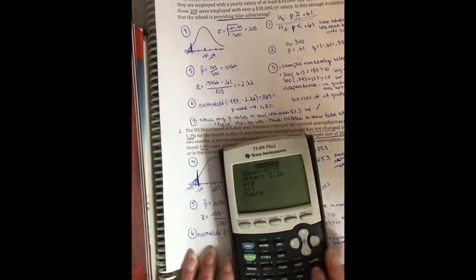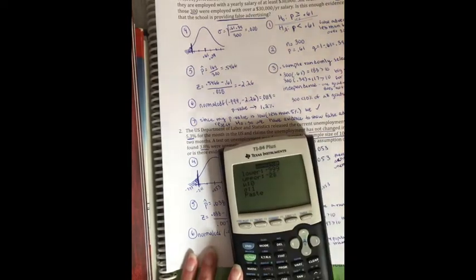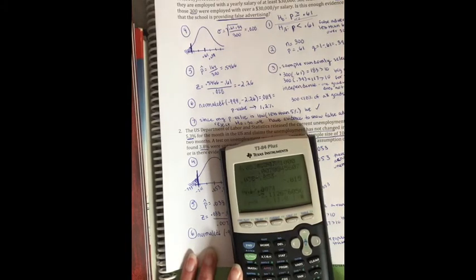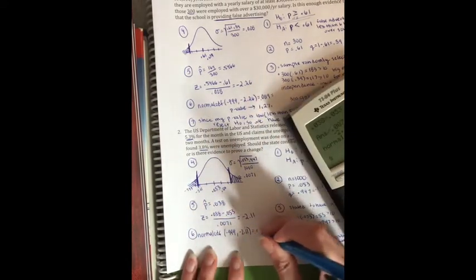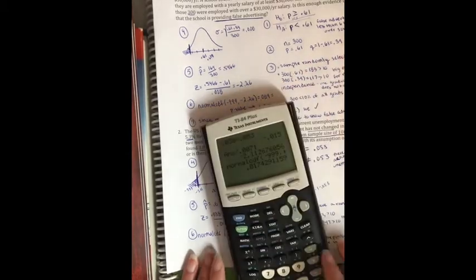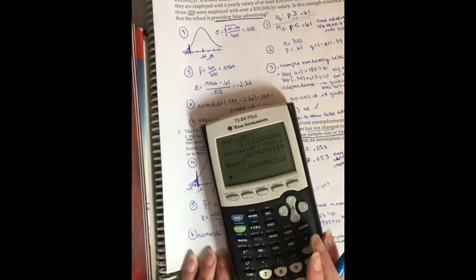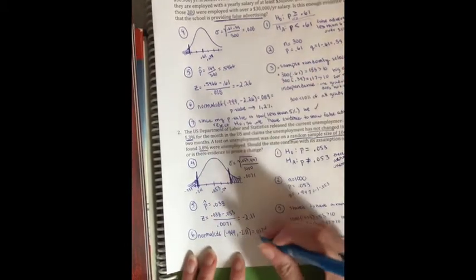I get 0.0174, multiply it by 2, and I get 0.0348.